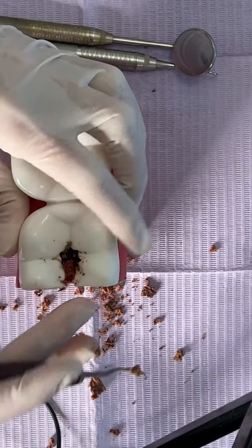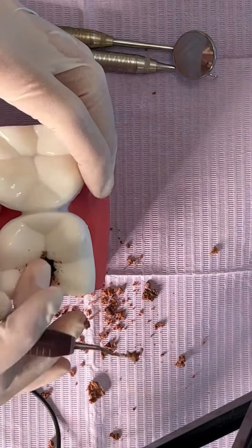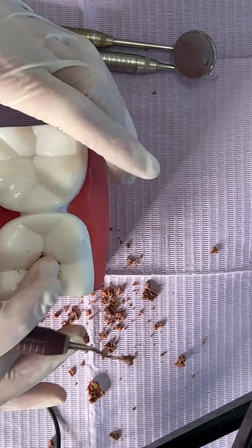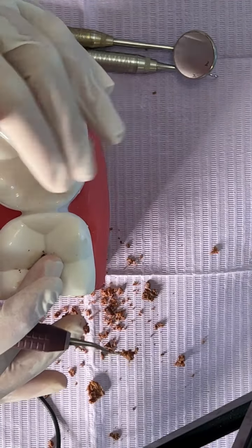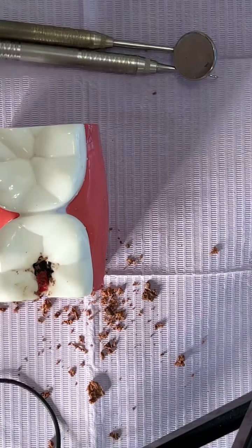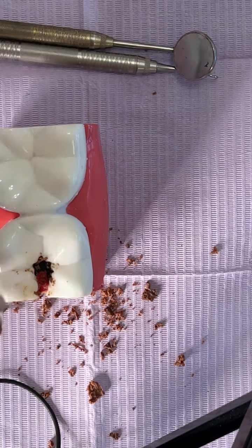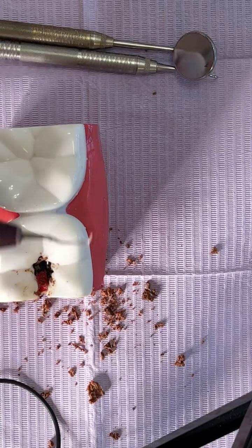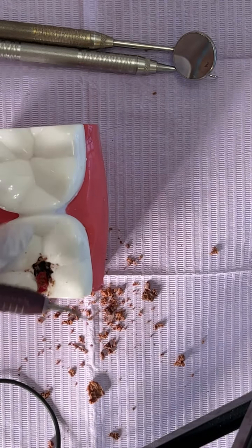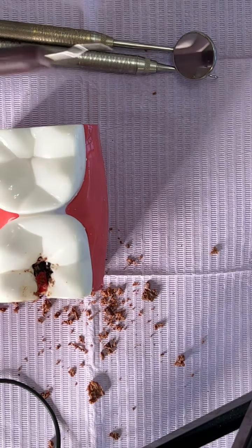The message I want to give you here: do not allow a cavity to just sit there and destroy your tooth. You might be seeing just a tiny dot, but inside, it is destroying your tooth and you might lose that tooth. So remember, it is very important to get an exam, get everything checked, and get it fixed before it is too late.